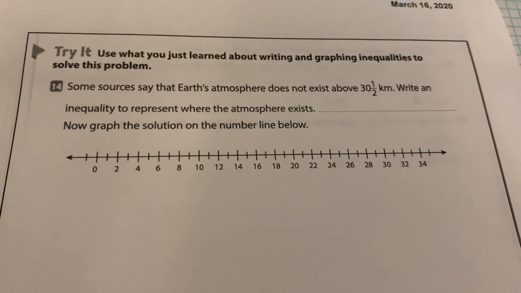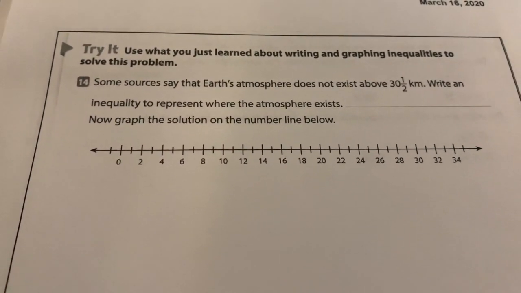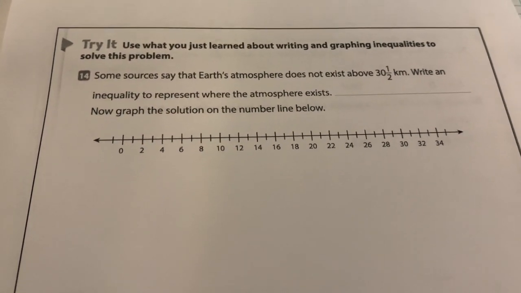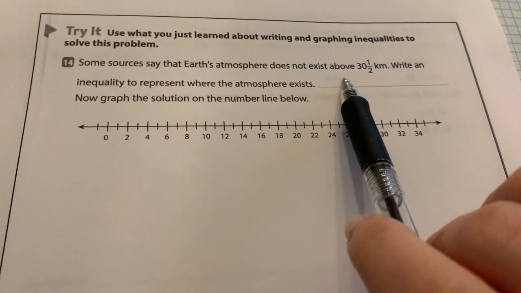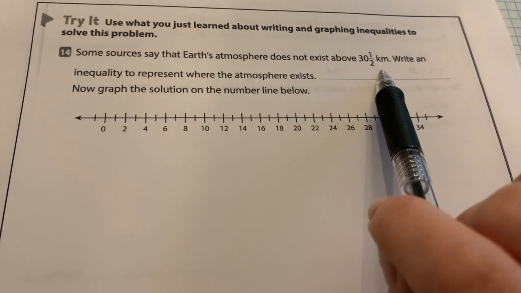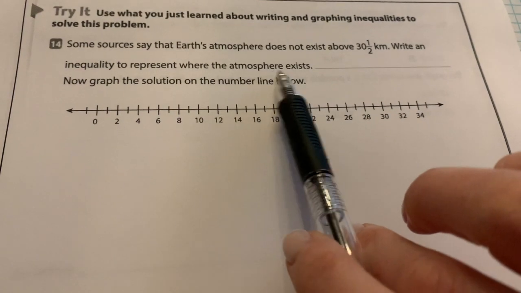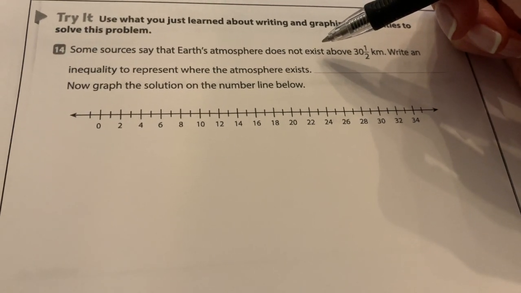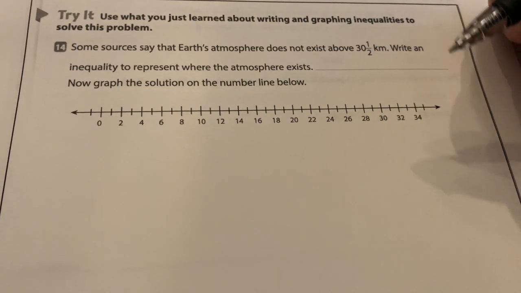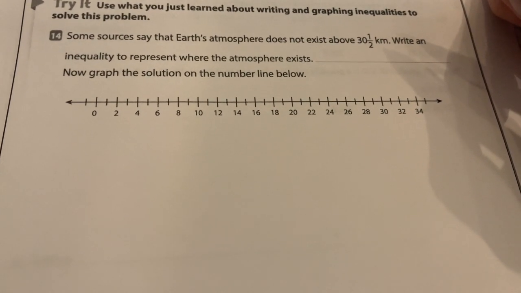Okay, so they're all about the fractions and decimals today, but we're gonna try what you just learned about writing and graphing inequalities to solve this problem. Some sources say that the Earth's atmosphere does not exist above 30.5 kilometers. Write an inequality to represent where the atmosphere exists. So they're saying it doesn't exist above 30.5. So it must exist below 30.5, right?